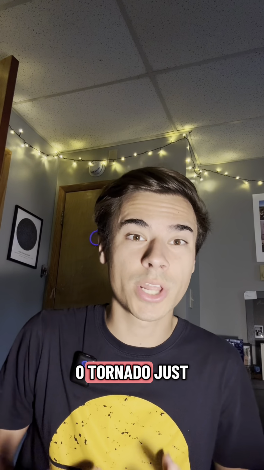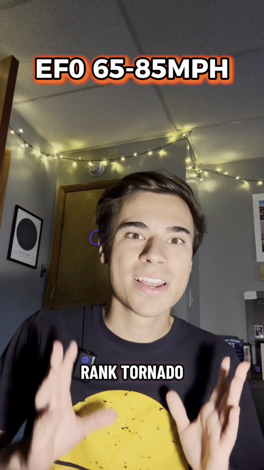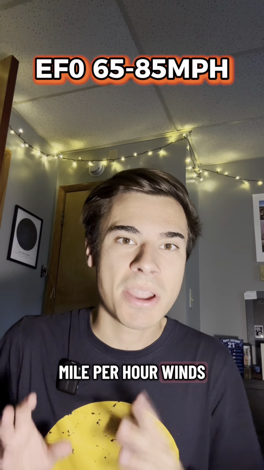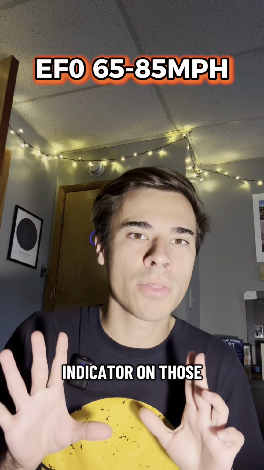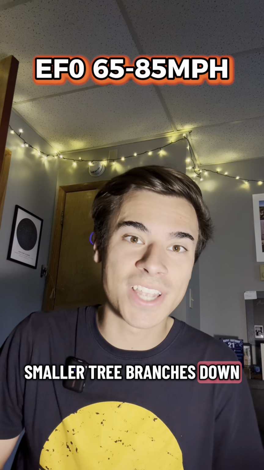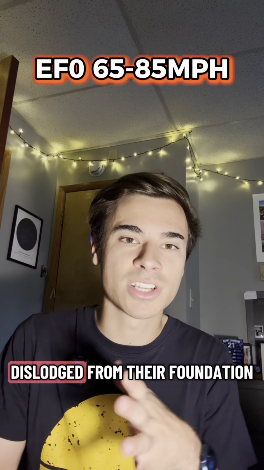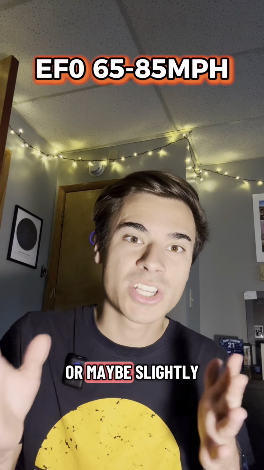An EF0 tornado just rolled through. That classifies it as the lowest ranked tornado, 65 to 85 mile per hour winds, and the damage indicator on those winds. Again, those winds come afterwards, damage first. We're talking about small tree branches down, some shingles peeled off roofs, and maybe some mobile homes that have been dislodged from their foundation or maybe slightly rolled.